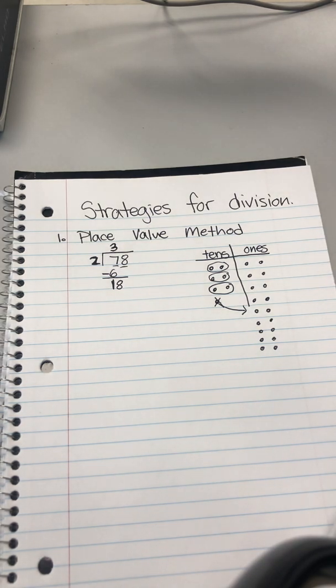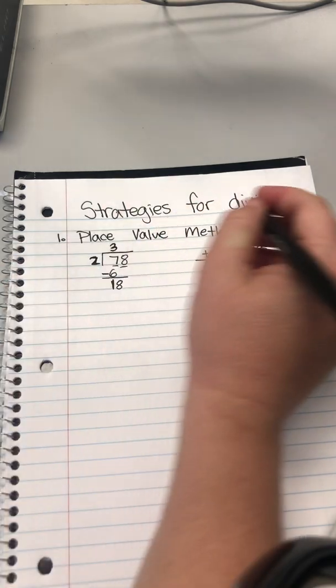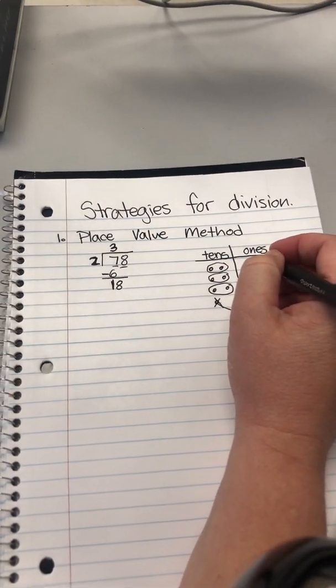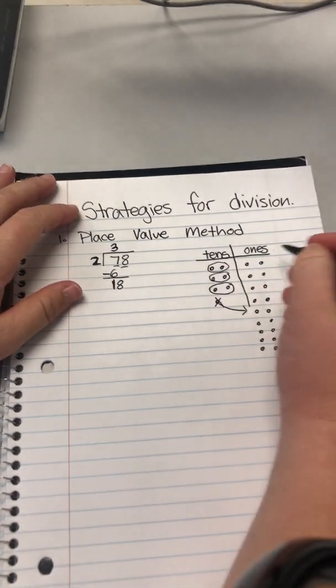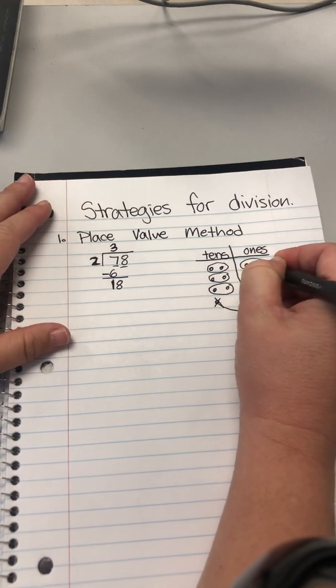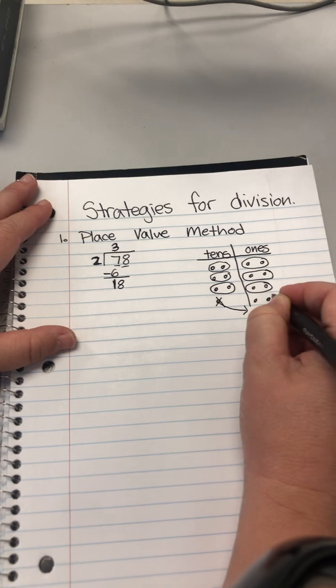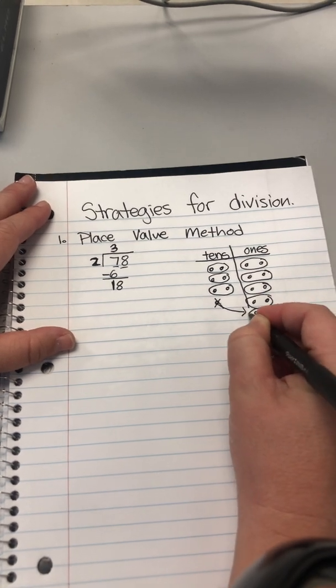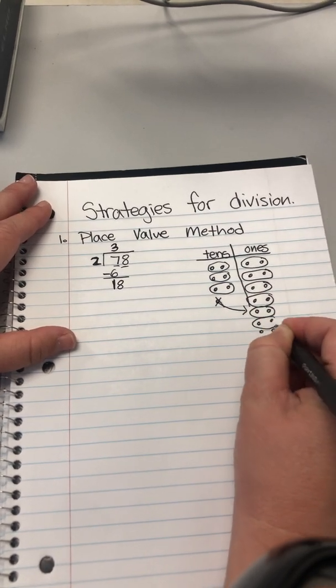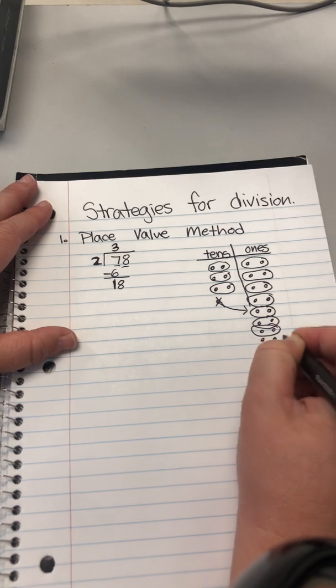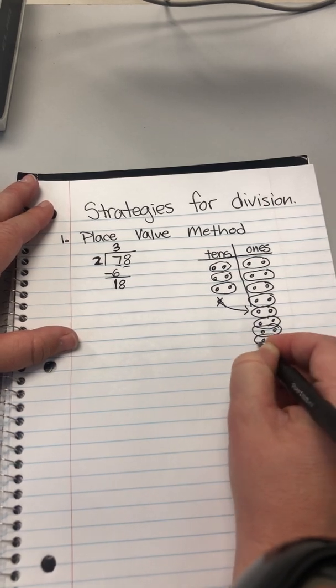So now I'm going to do the same thing. I'm going to say, how many groups of 2 can I make with 18? So I'm going to circle my groups of 2. So I have 1, 2, 3, 4, 5, 6, 7, 8, 9.